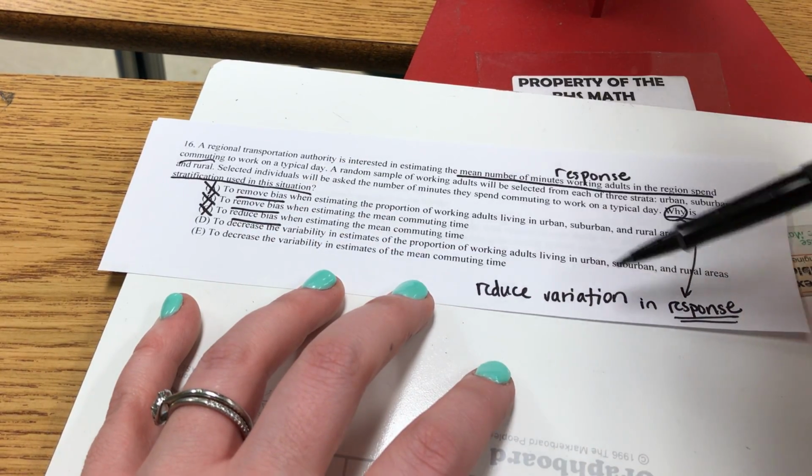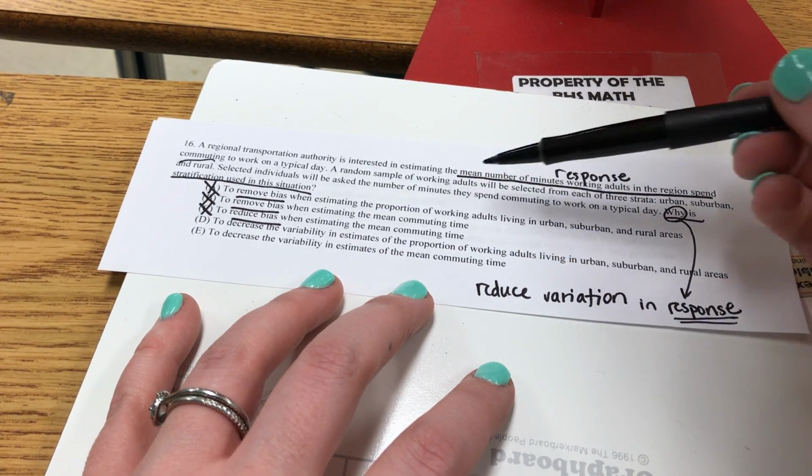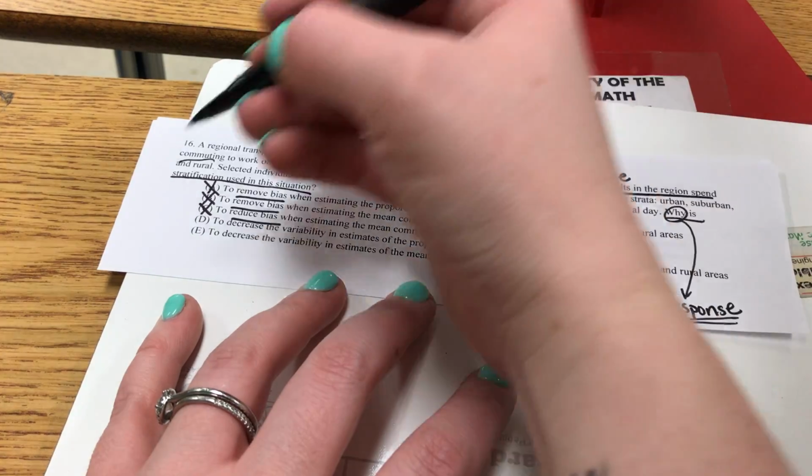Okay, so then here we go. Reduce variation, decrease the variability in. So we're talking about response. Response was that mean number or the amount of commuting time. So if we look at the two choices, that would make it E.